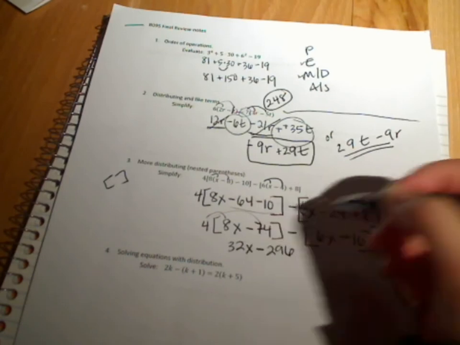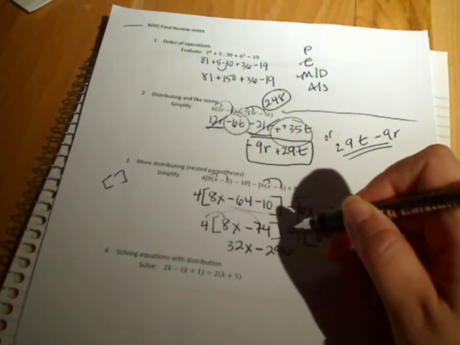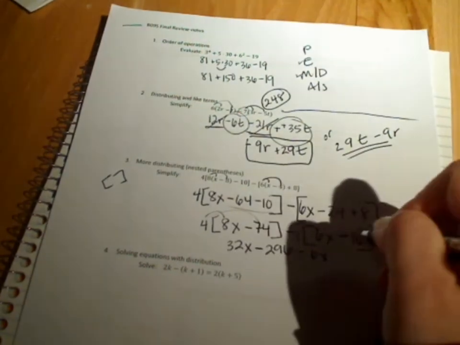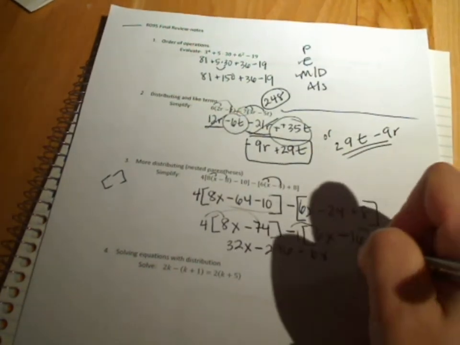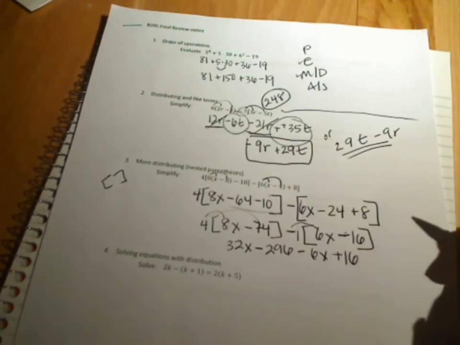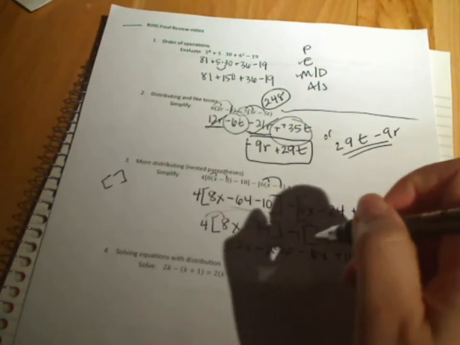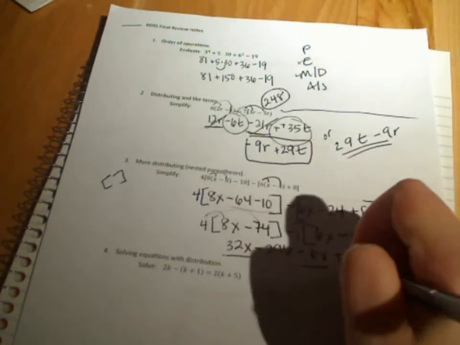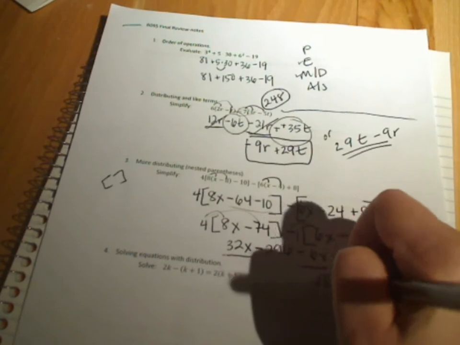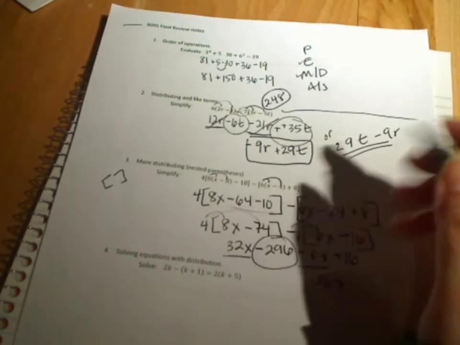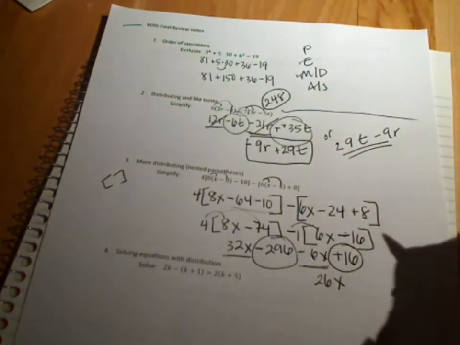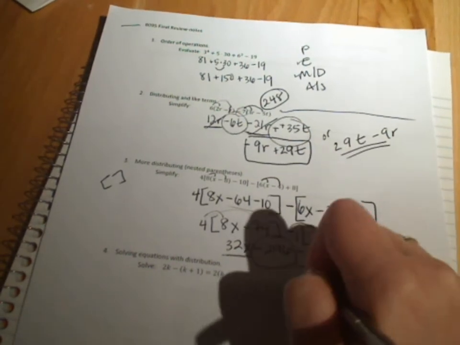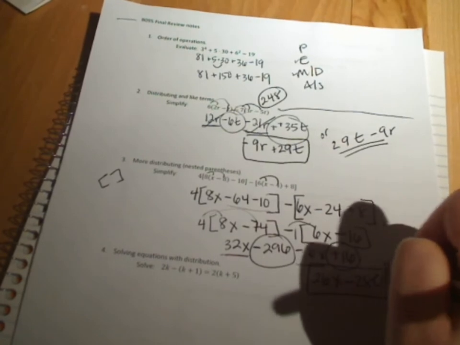Okay, so this is also right here. This is like saying negative 1. So negative 1 times that. Negative 6x. Negative 1 times negative 16 makes positive 16. So finish up with like terms, 32x minus 6x, 26x. Then negative 296 plus 16 is negative 280. That is your final answer for number 3.